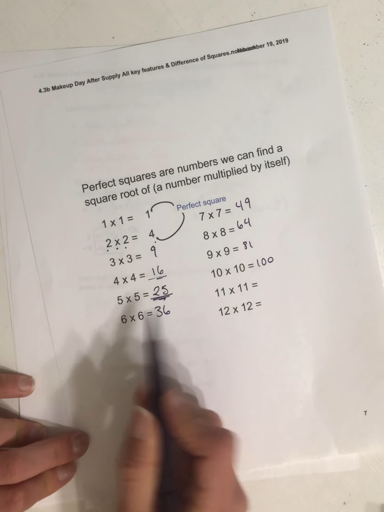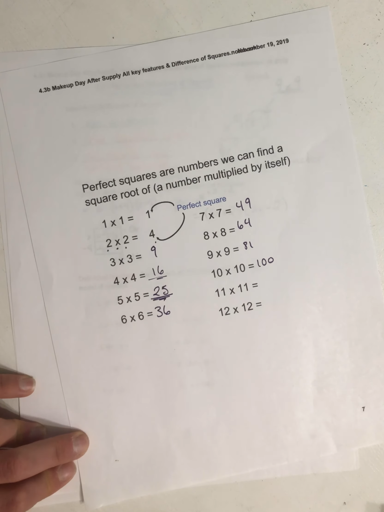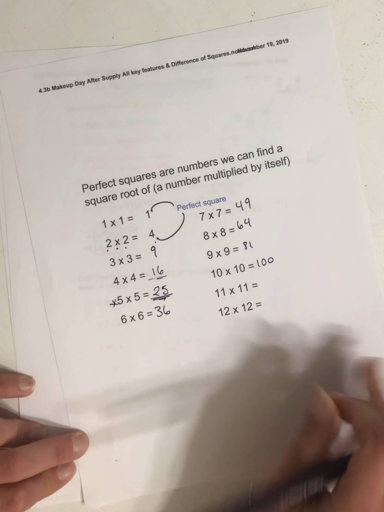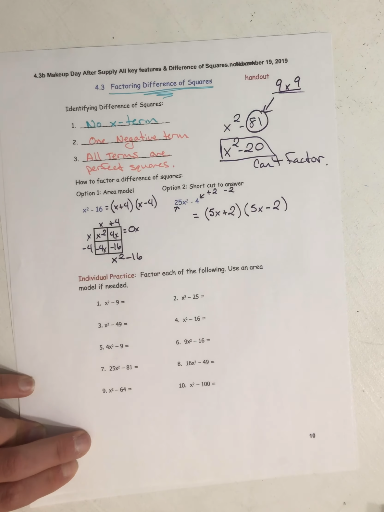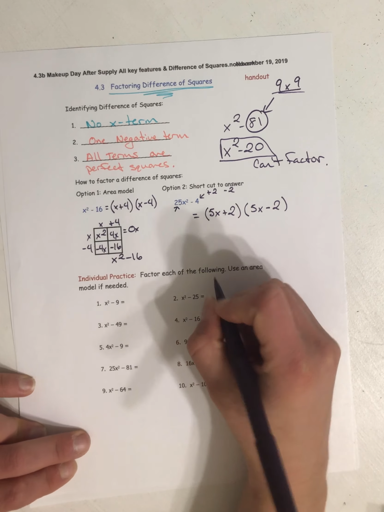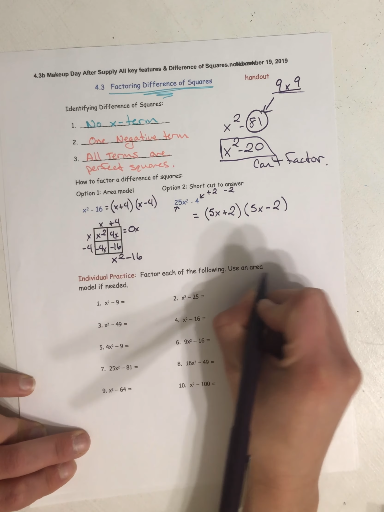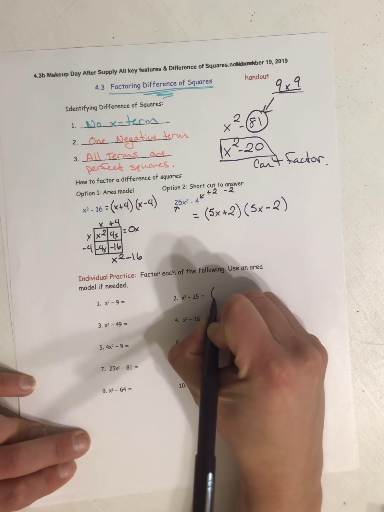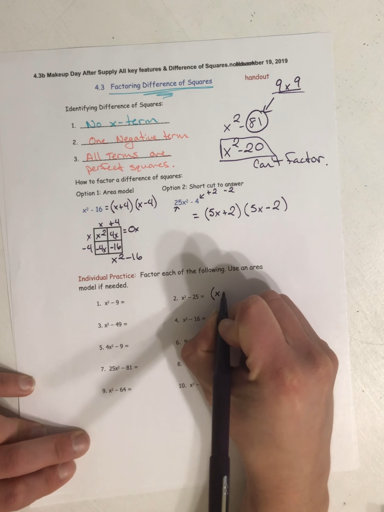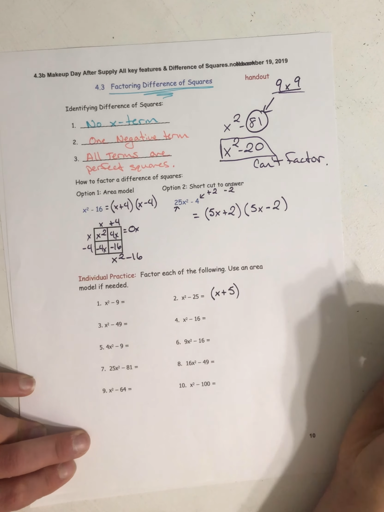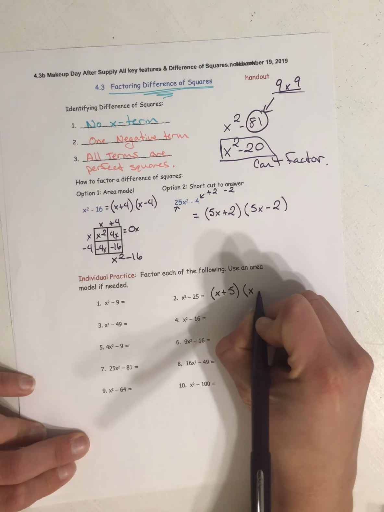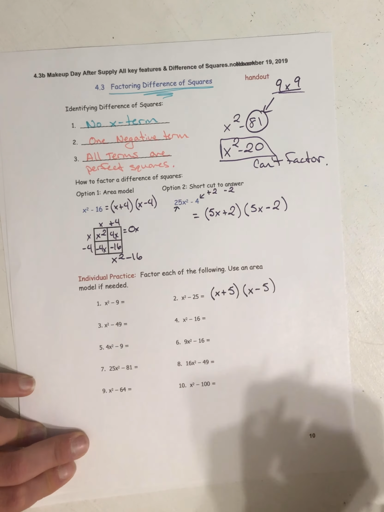So what multiplies together to get 25? 5. So when we write it in, you don't even have to do the area model unless you want to. So we can go x plus 5, x minus 5. And that's our answer.